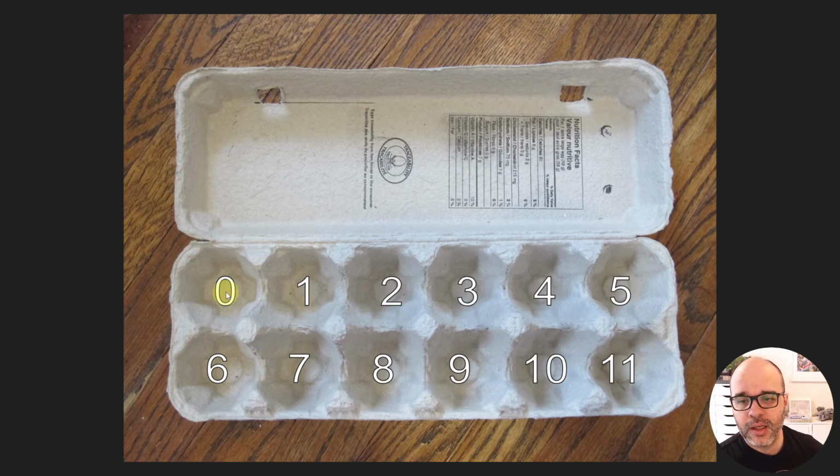So imagine that every one of these locations in the egg carton has an index associated with it, starting with 0, always. The first one is always going to be 0. And then this index is just a number that goes up by 1. Another way to think about it is like an address, right? So every one of these locations in the egg carton is a place where we can put a value, a variable.